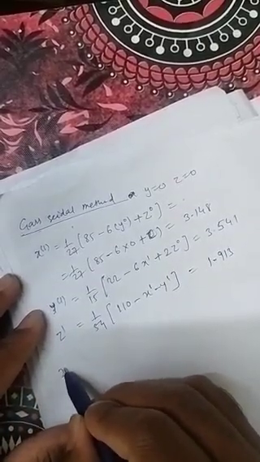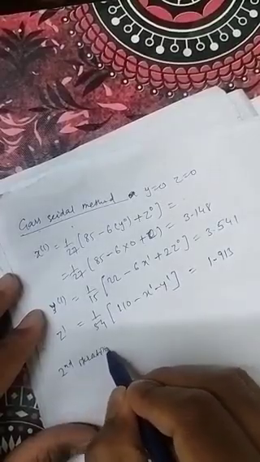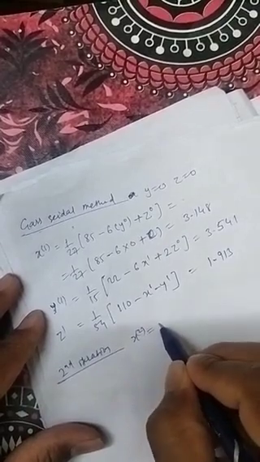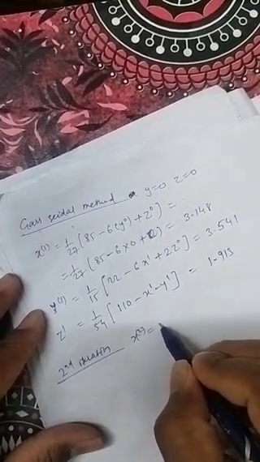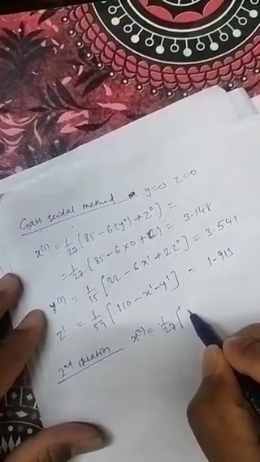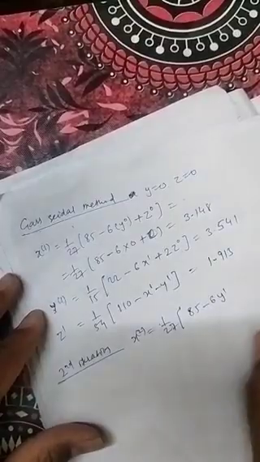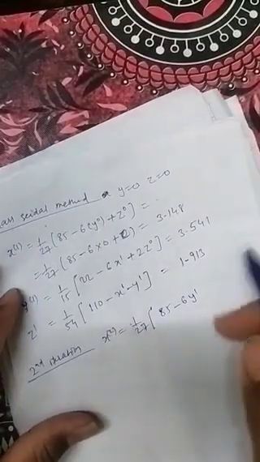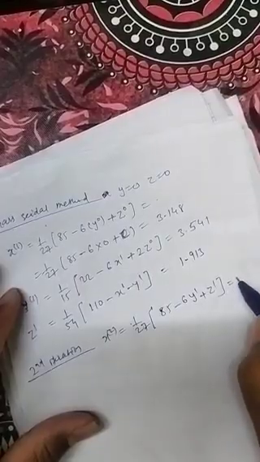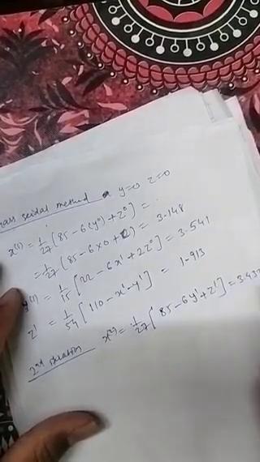Similarly, the second iteration x2 is equal to 1 by 27, 85 minus 6 into the first iteration of y plus the first iteration of z. So its value is 3.432.